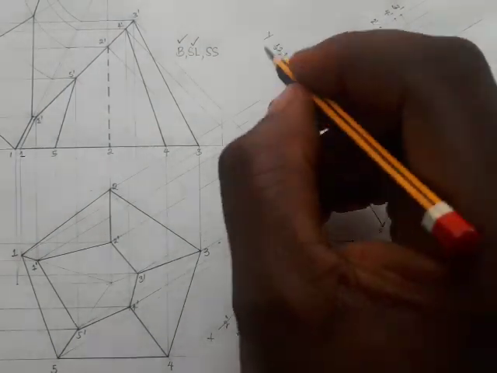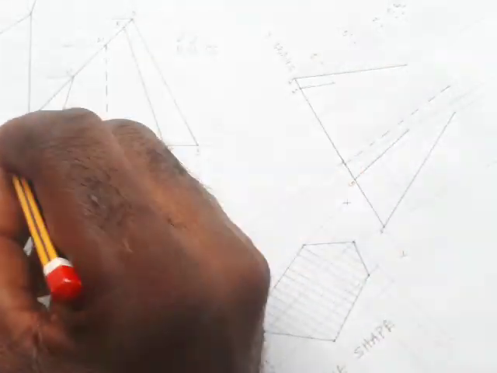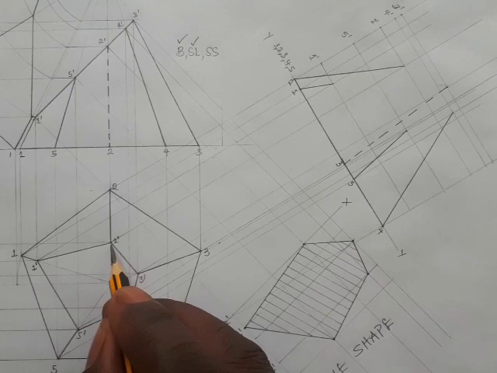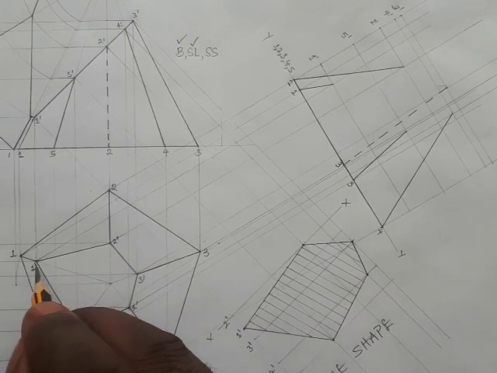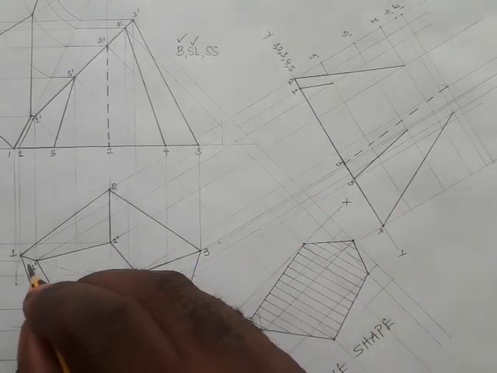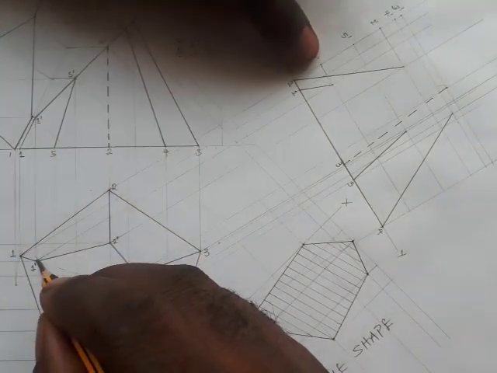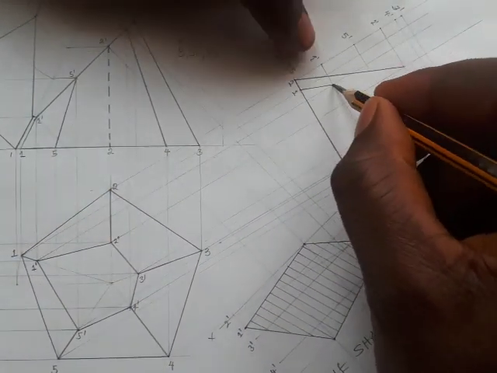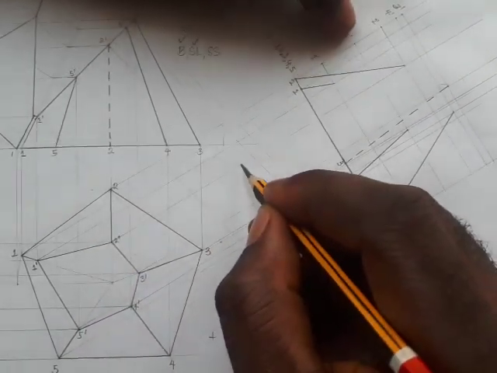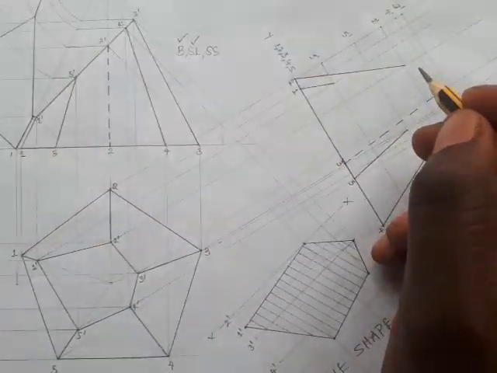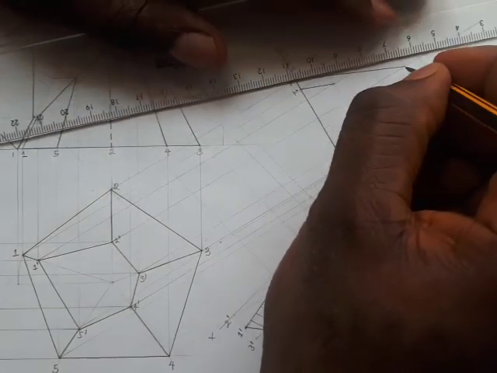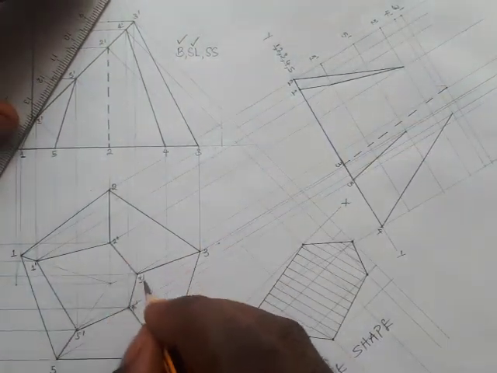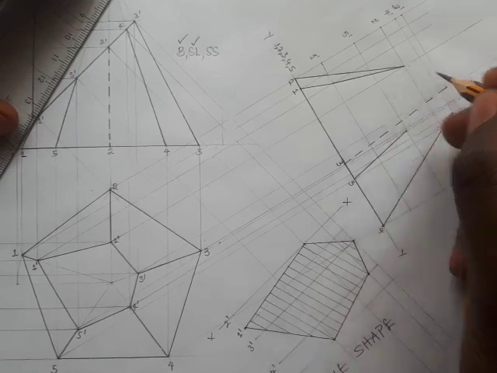So the next one is what? The sliced surface. So from here you could see it from the plan. So 1 prime to 2 prime to 3 prime to 4 prime to 5 prime and back to 1 prime. So you trace 1 prime. This is 1 prime. Remember where it intersects. 1 prime. This is it. We already have it here. Join towards 2 prime. So this is 2 prime here. So you join.